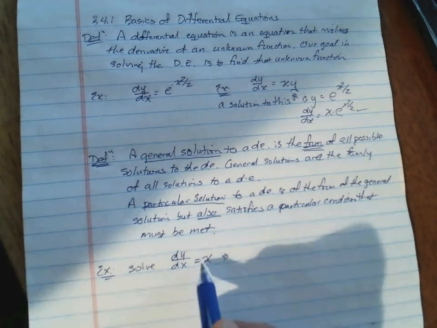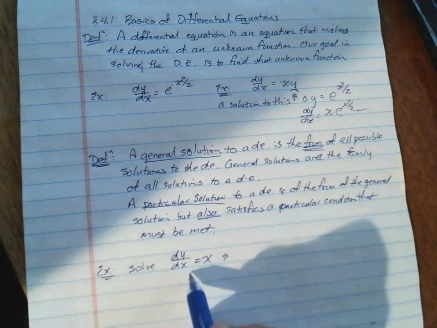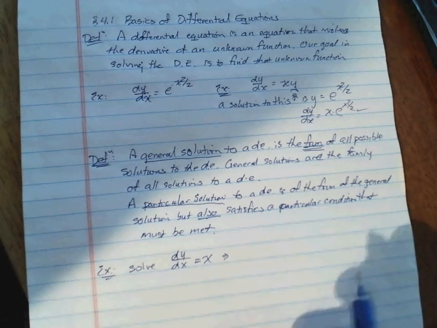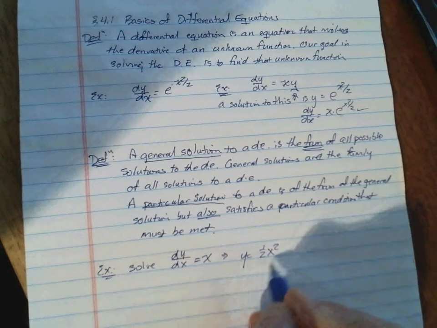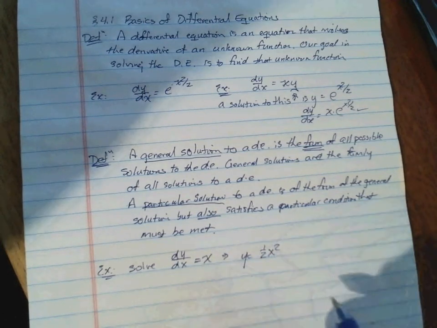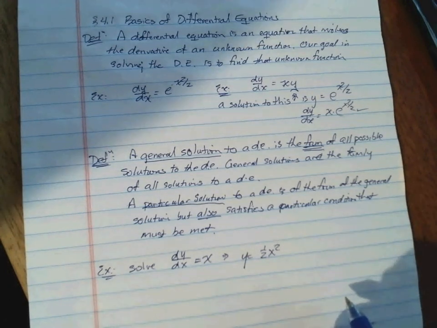So when I look at this and I say, okay, how would I find a solution? I think, okay, what would I take the derivative of that would give me x? Well, I know that 1/2 x squared, if I were to take the derivative of that, would be x. Therefore, that would be a solution to this differential equation.